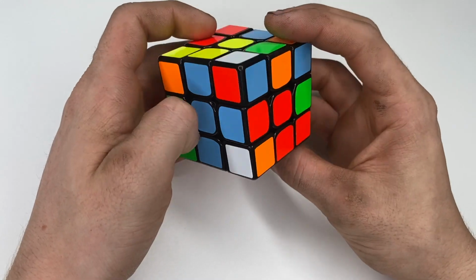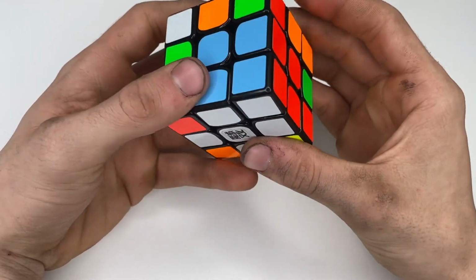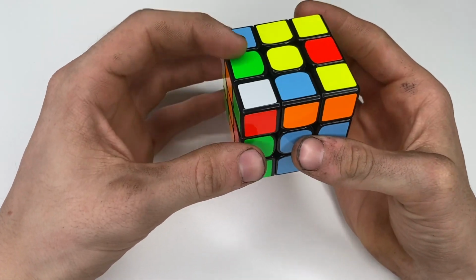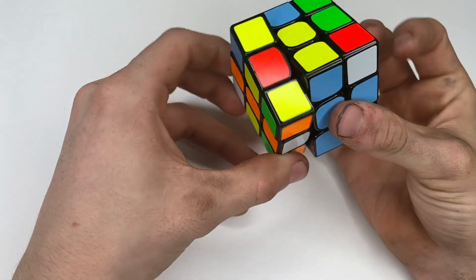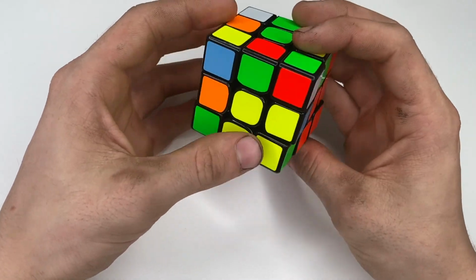So go ahead, right off the bat, I see a sexy move. That's 1, 2, 3, simple pair. The next one, this is opposites. You're gonna go ahead, put this in the back, hide it, pair it up, and you can sledgehammer that in the front. Next up, you have these two.